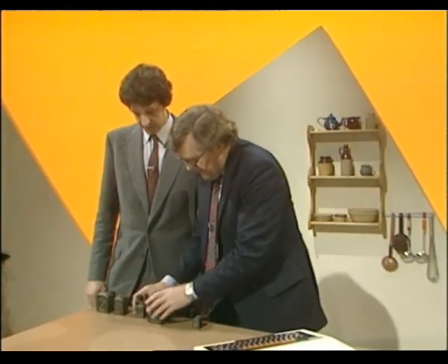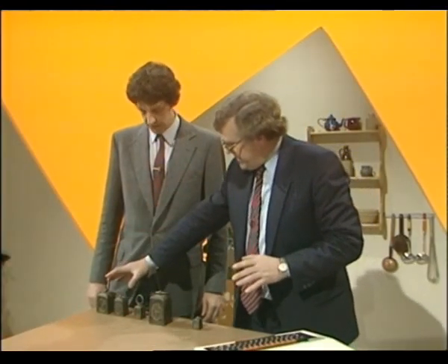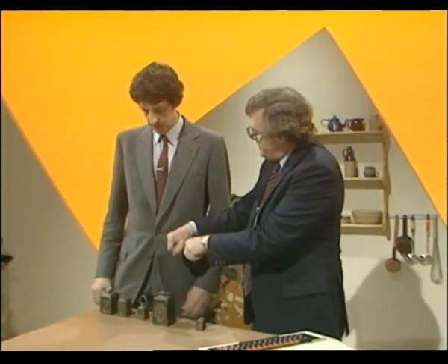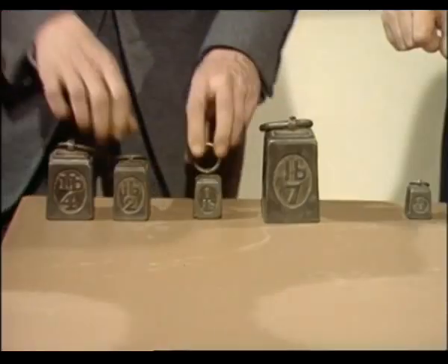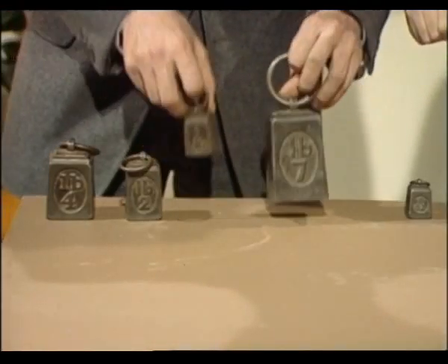How would a computer do it? Now, what you do is start at the right-hand end. Pick two up. If the one in the right hand is lighter than the one in the left, swap. Right, that's heavier. That's heavier. That's lighter. Swap.